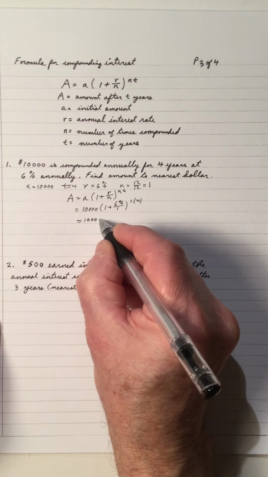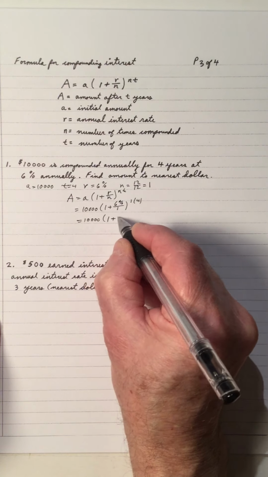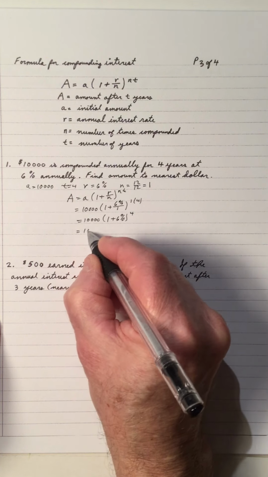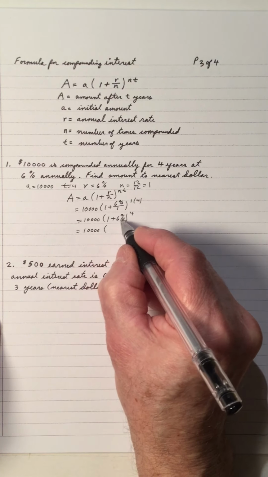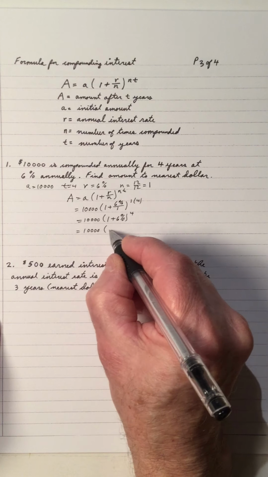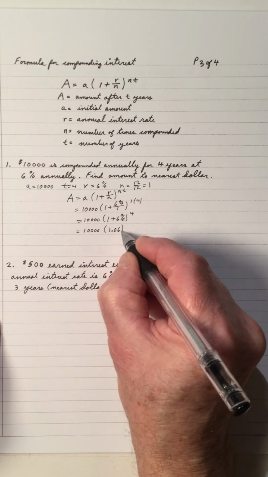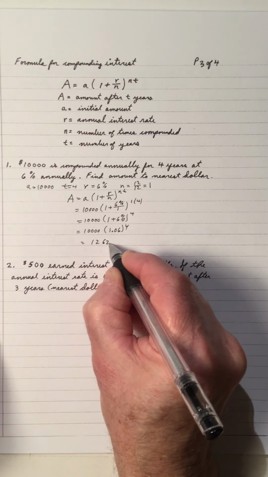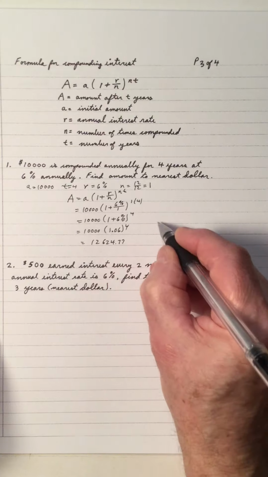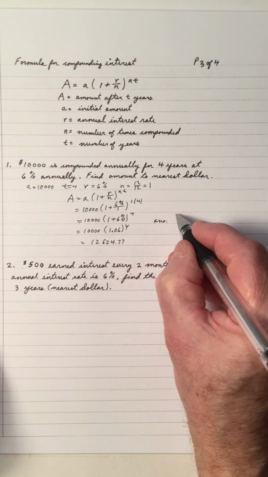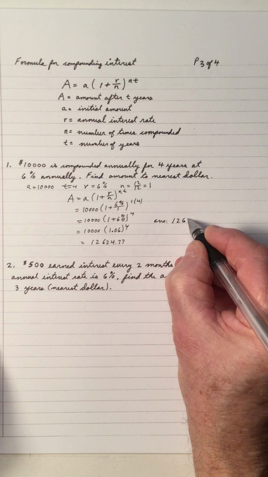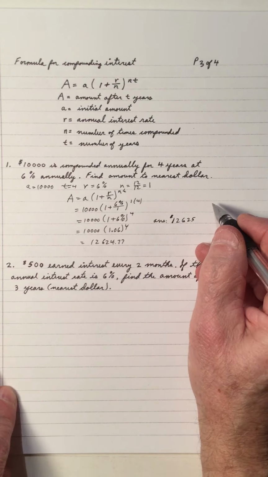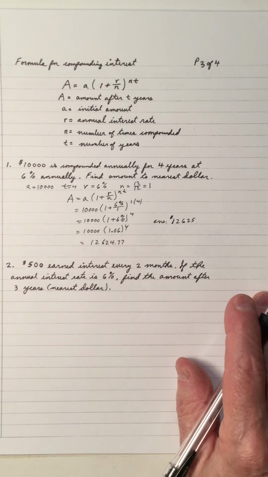So we have $10,000 times (1 plus 6%) to the power 1 times 4, which is 4. So it's $10,000, and 6% is 0.06, so it's 1.06 to the 4. Use your calculator and you'll get 12,624.77. And the answer to the nearest dollar is $12,625.